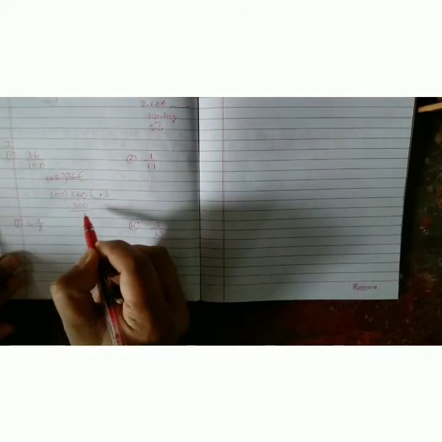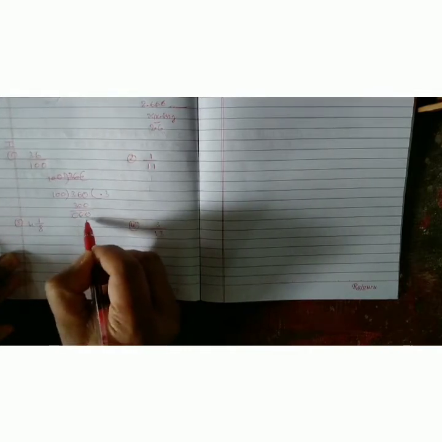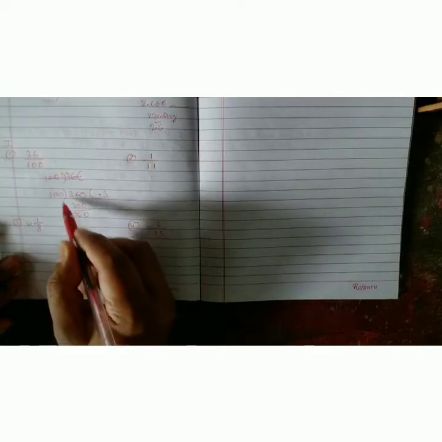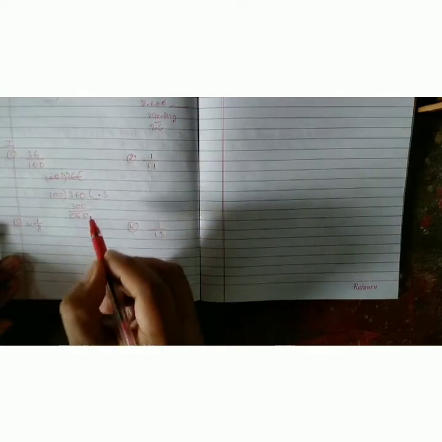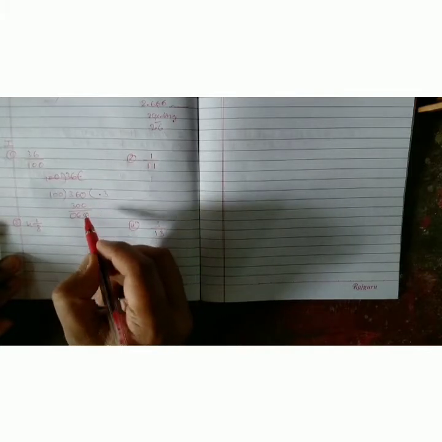100 threes are 300. Then you subtract, and the remainder is 60. Now tell me, is 60 divisible by 100? No. So we have to add another 0.